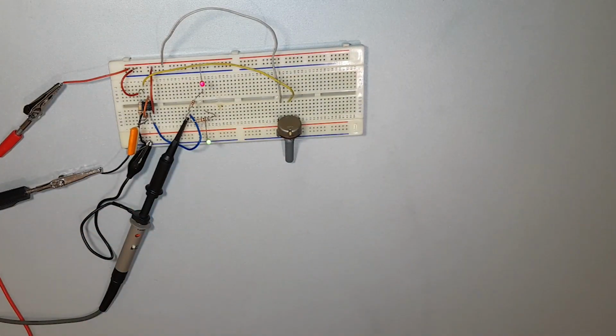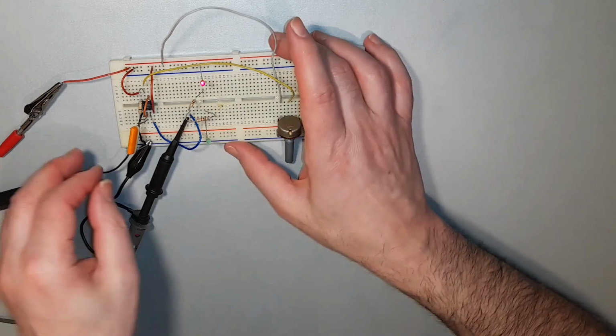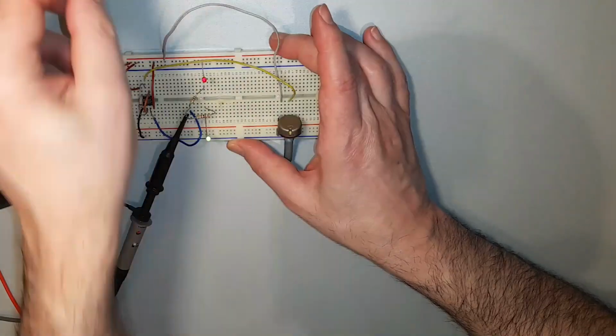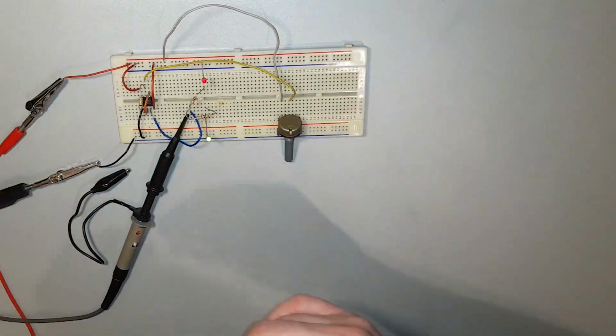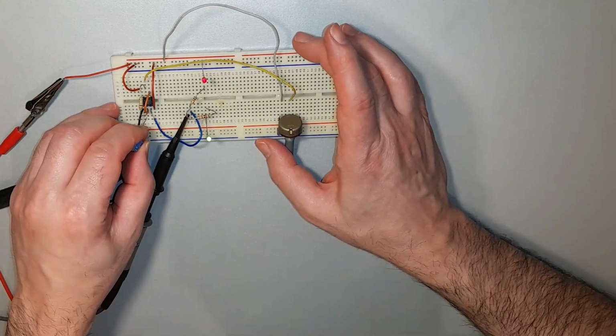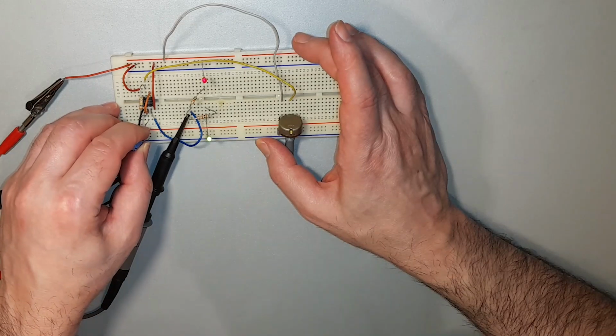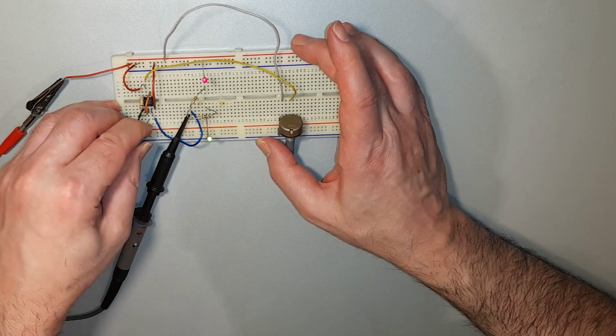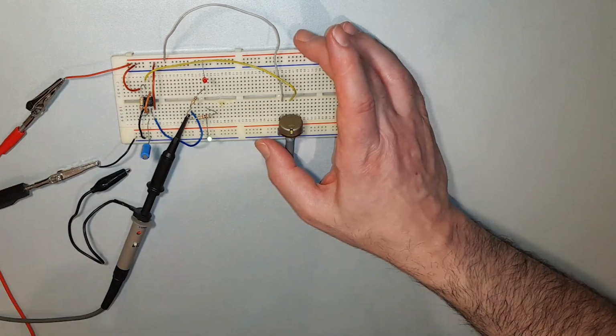So if I now put the big capacitor back in here, this big 10 microfarad capacitor, like that, there we are.